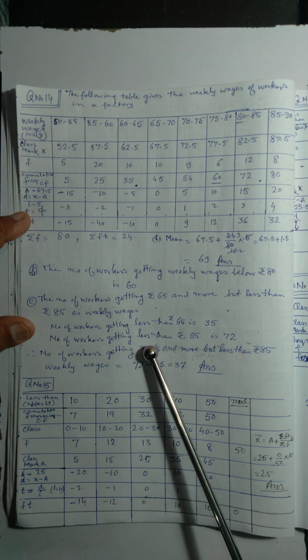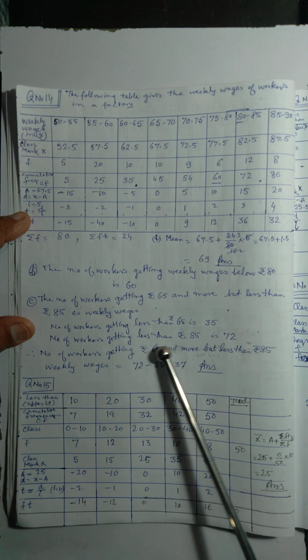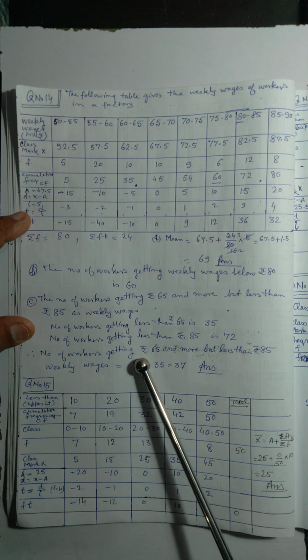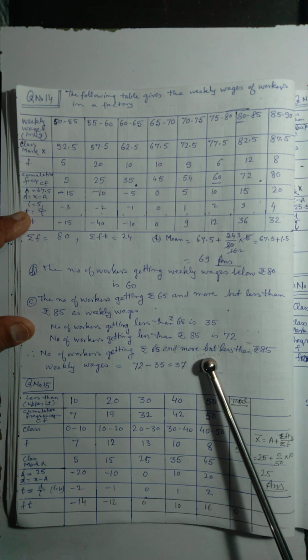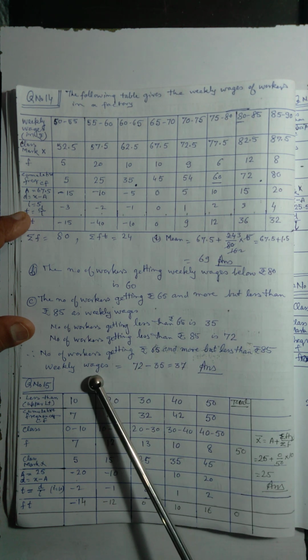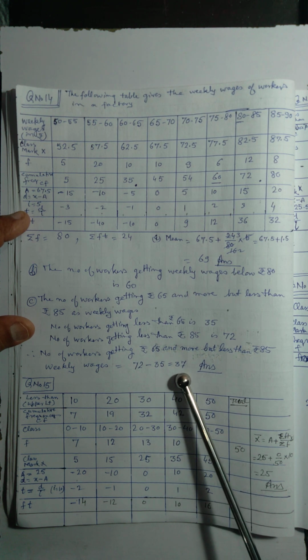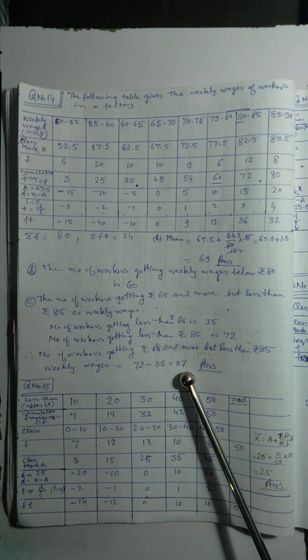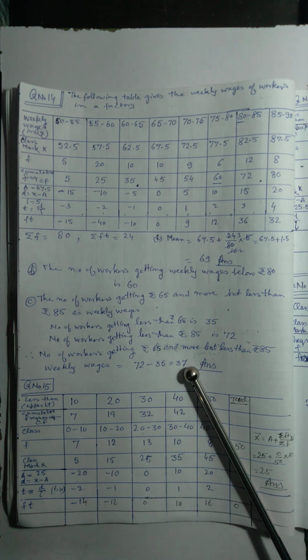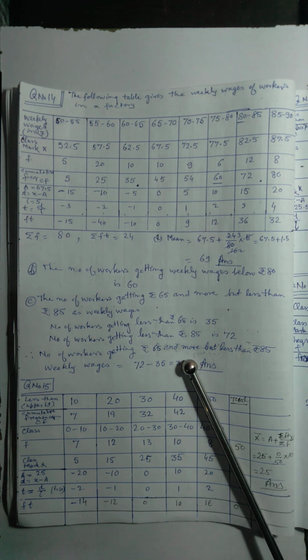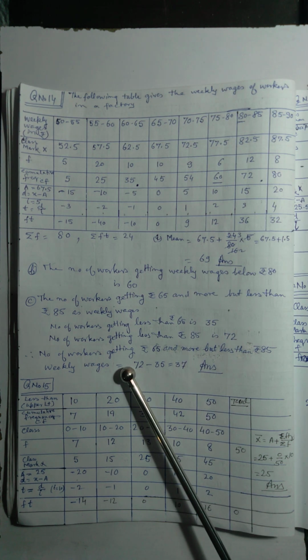The number of workers getting less than 85 is 72. So the number of workers getting rupees 65 and more but less than 85 weekly wages will be equal to 72 minus 35, that is 37. And 37 will be the answer for the C part of question number 14. Now come to question number 15.